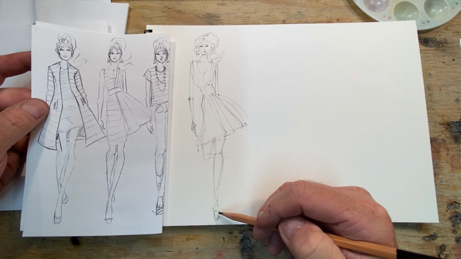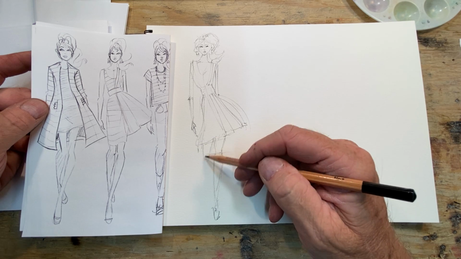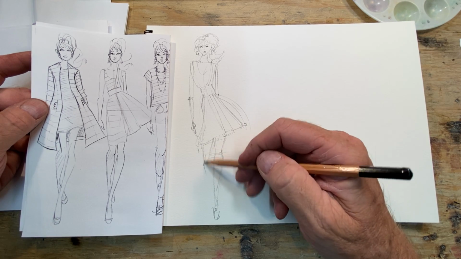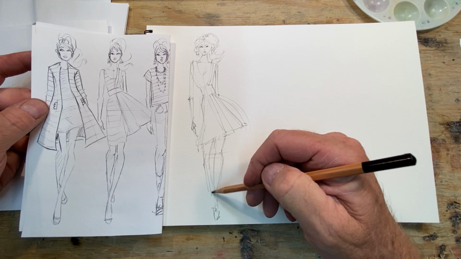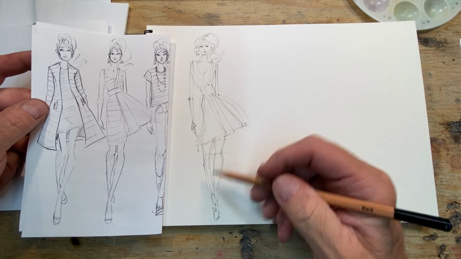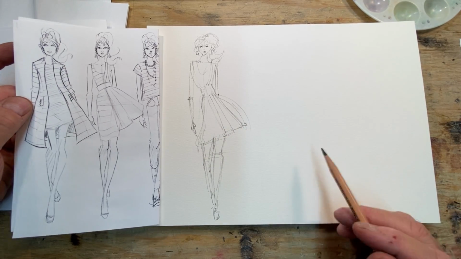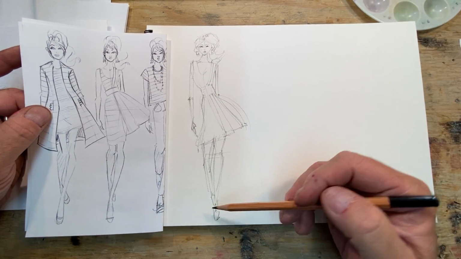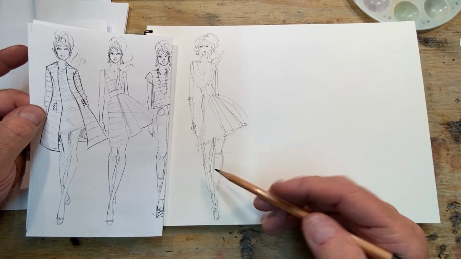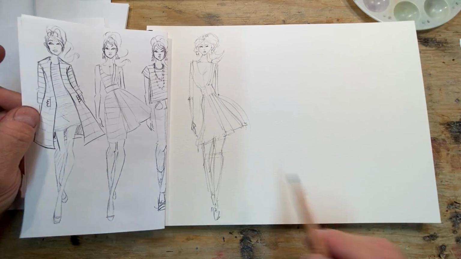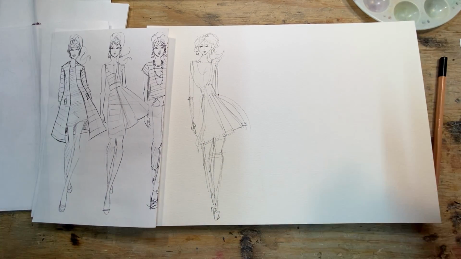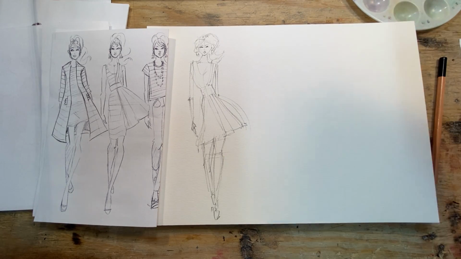And we'll just put in some high heels like this. There we go. Kind of a sway to her this way, as she's walking. Okay. So anyway, do the drawing. Now, let's see.